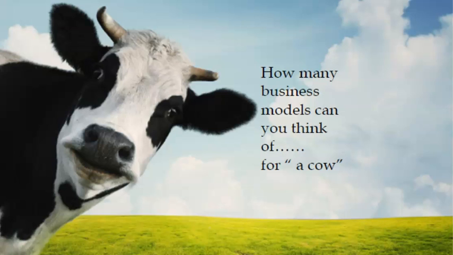Alright, now let's test your brain power. How many business models can you think of for a cow? Let's see who knows the answer. Yeah, I hear some of you mention some valuable business models from a cow.